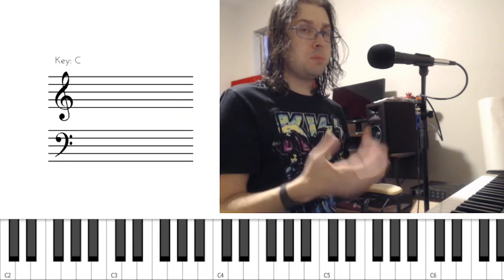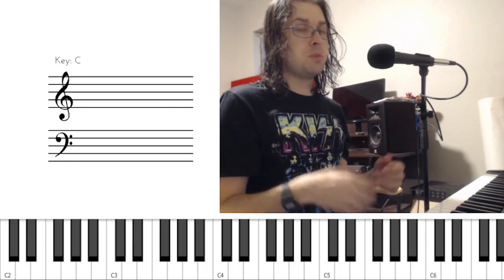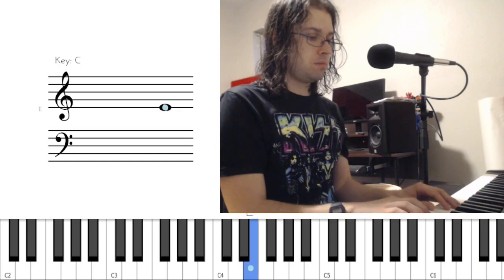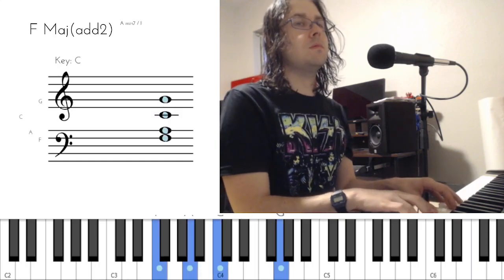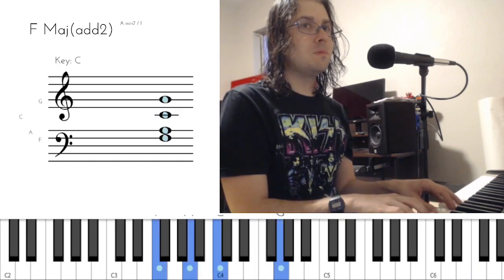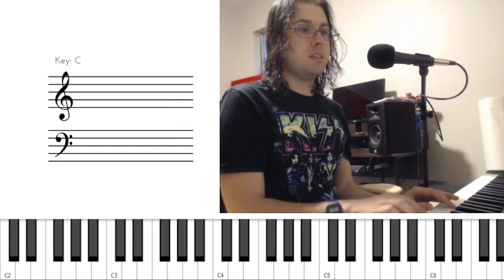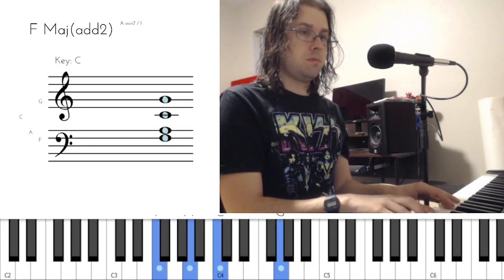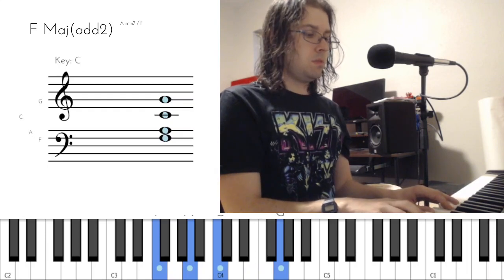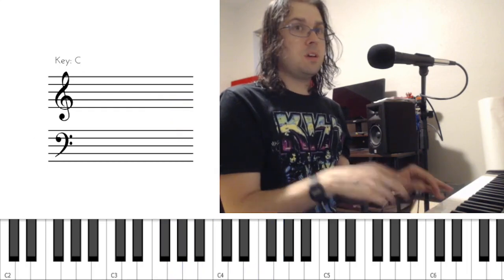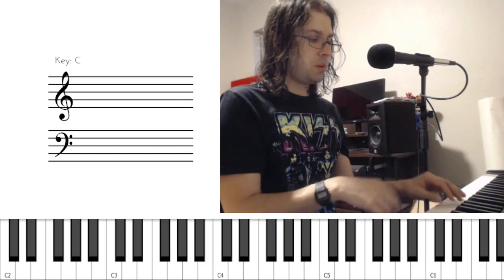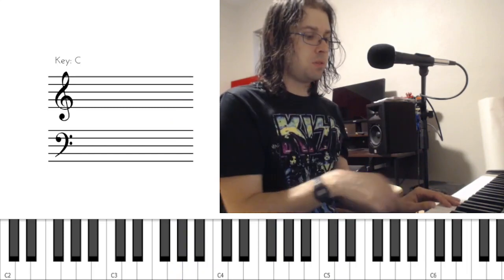Okay, so now something a bit more interesting. Let's play that same thing. We're going to take an F major chord now. So now that G is functioning as the added ninth. Okay, going a little bit more out there. Now we're going to play the same thing, but over an E minor 7th chord.